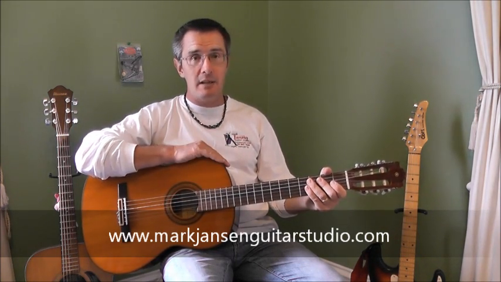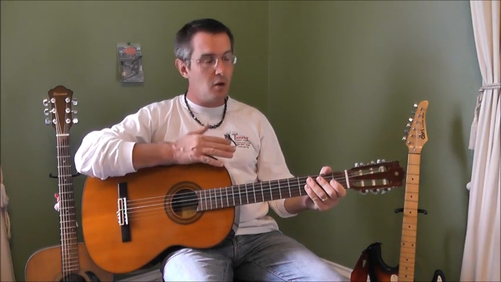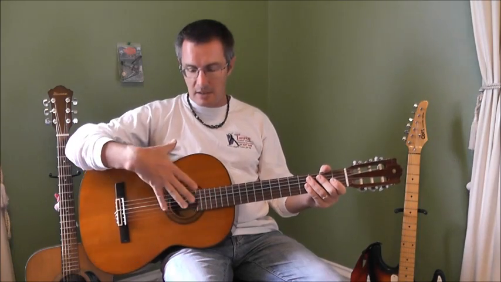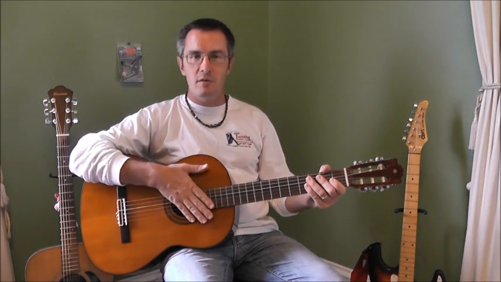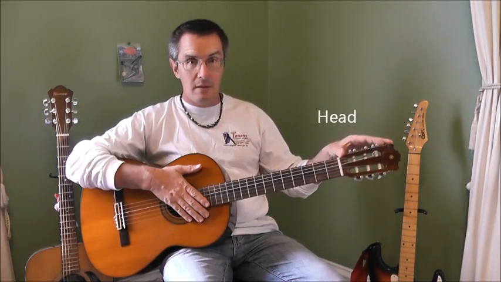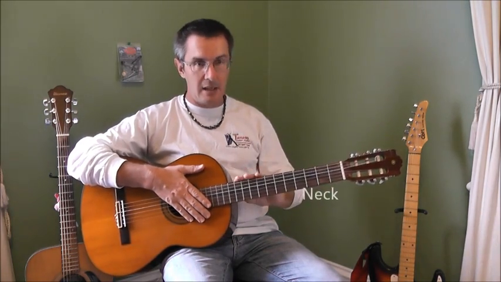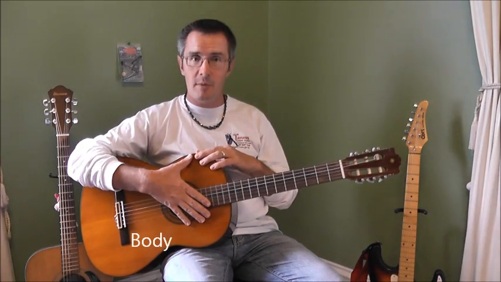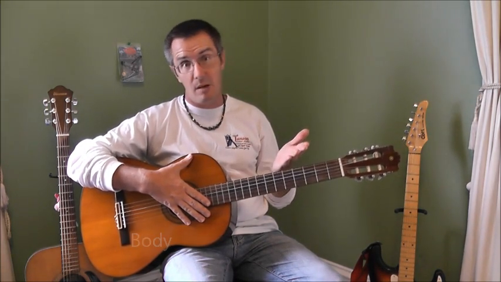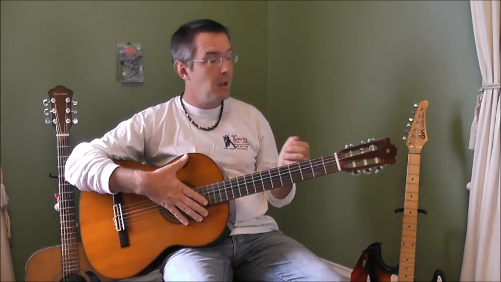But before we learn to play the guitar, a really useful thing is to know what all the parts of the guitar are called. So let's just run over a standard classical nylon strung guitar like this and what all the parts are called. So we start at the top here with the head and the neck and the body. So it is very much like a person, except with no arms and legs, so that way your guitar won't get up and run away if you play it badly.